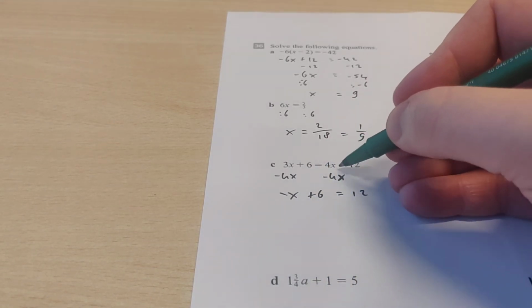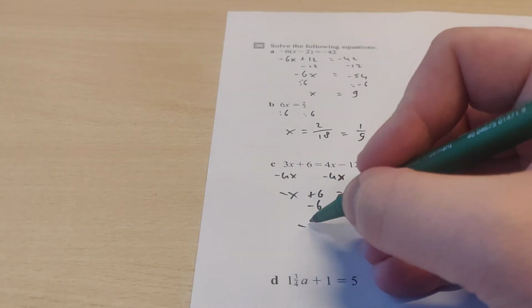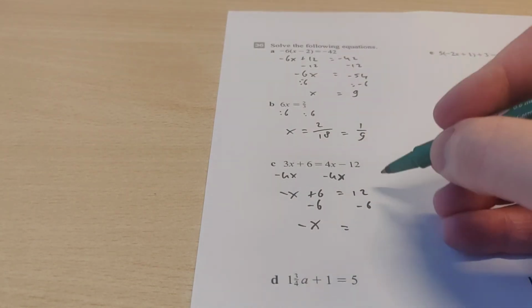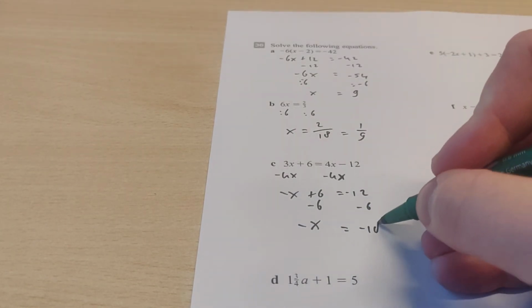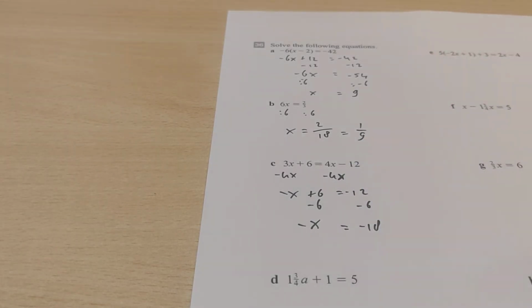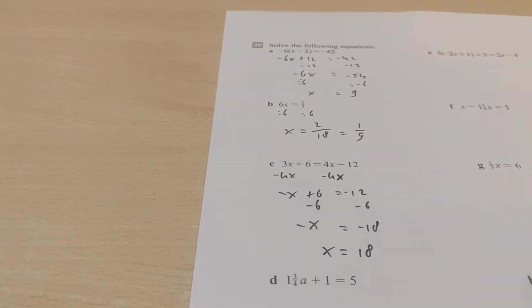Now because I removed the x on this side, I'm going to remove the 6 on the other side. Because then here I have just an x left, a minus x. And over here we have minus 18. Yeah, I forgot to write down this minus there. It was minus 12, and minus 12 minus 6 is minus 18. Now if minus x is minus 18, that means that x should be 18. That's the answer for exercise C.